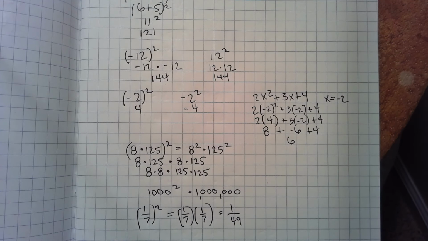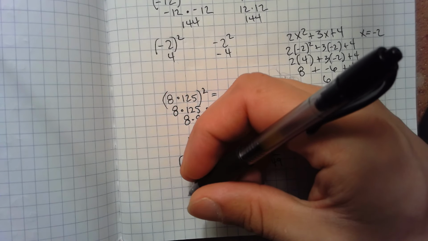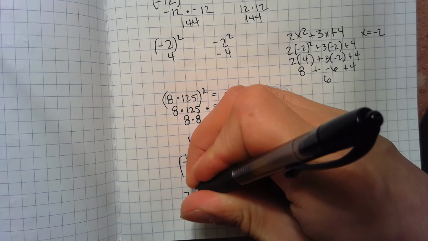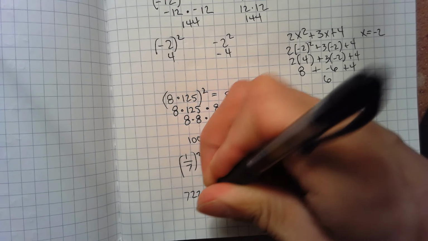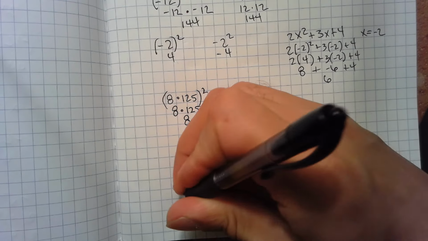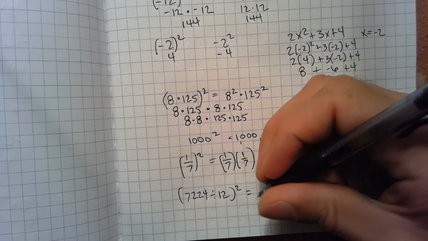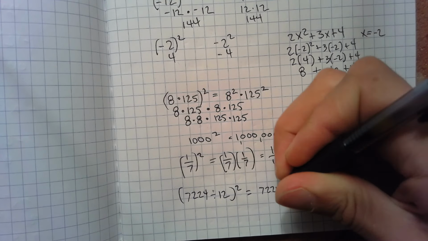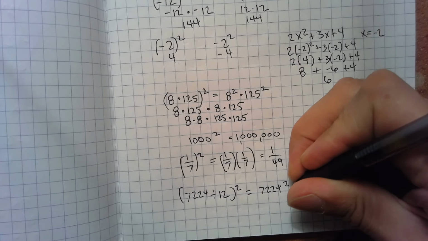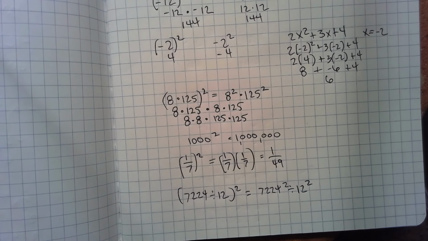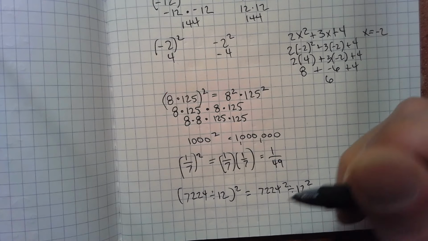Now, I want you to think about why that worked, and we're going to look at another problem that's much harder. Now that you did that, why is 7,224 divided by 12, all squared, equal to 7,224 squared divided by 12 squared? Well, think about it for a minute, and then let's look.